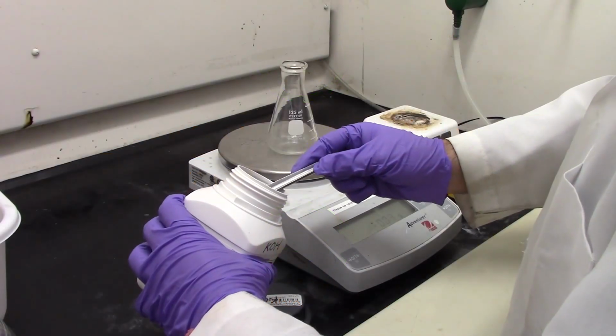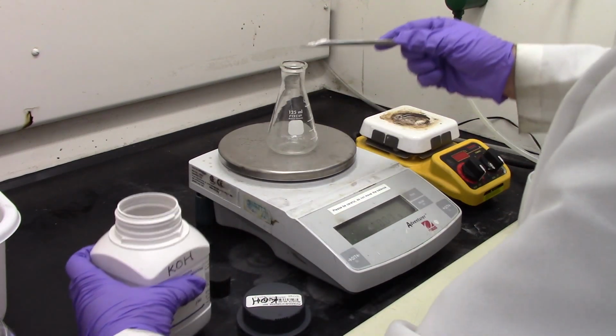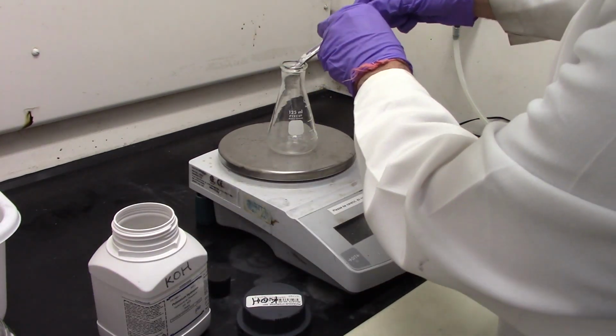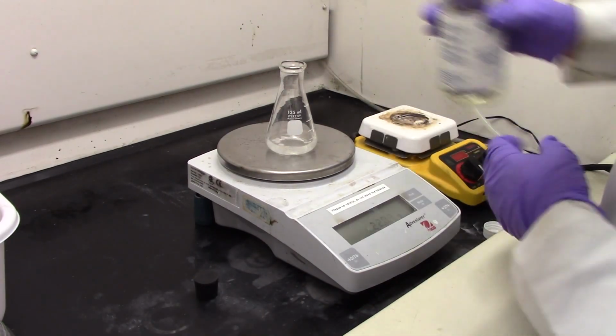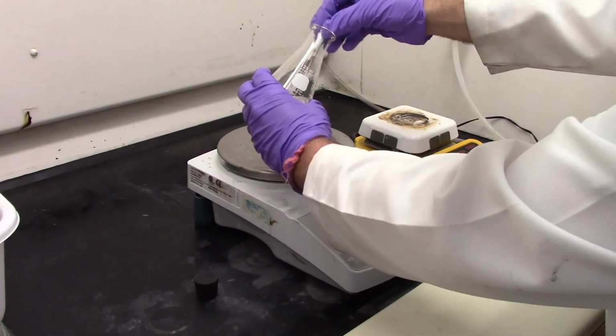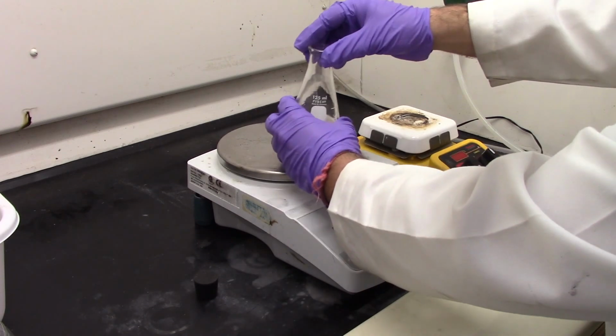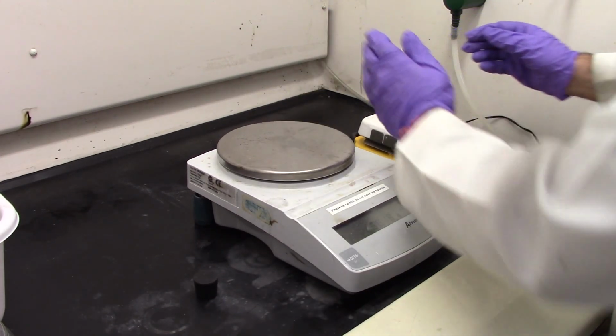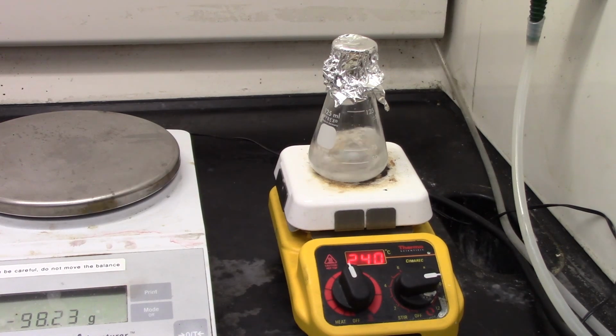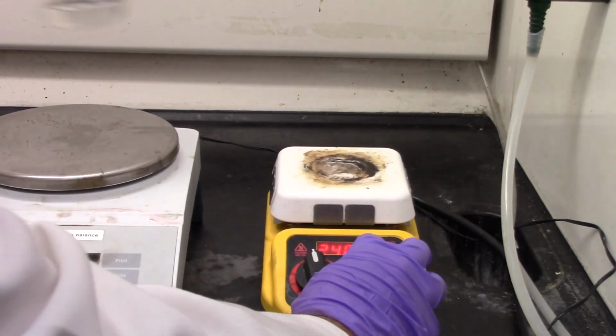Following safe lab procedures, carefully weigh out 1 gram of potassium hydroxide into a 125 milliliter Erlenmeyer flask. Into this same flask, add the amount of ethanol you calculated. Add a stir bar, cover with aluminum foil, and place on a stirring hot plate. Mix until the potassium hydroxide is completely dissolved. Set this aside.